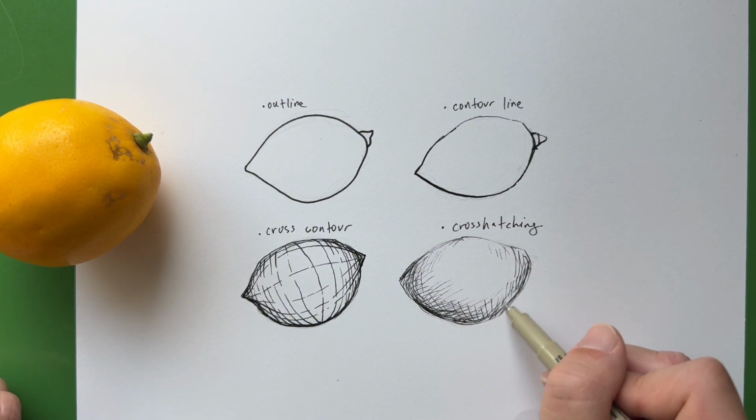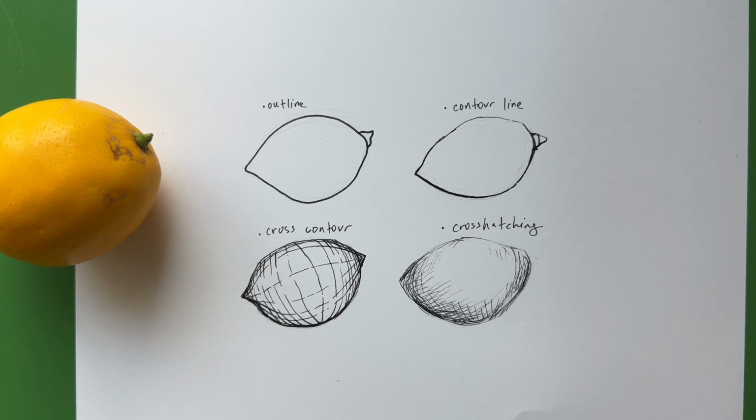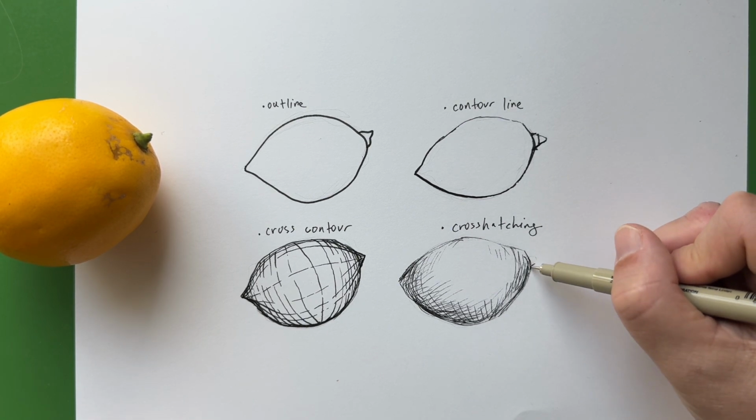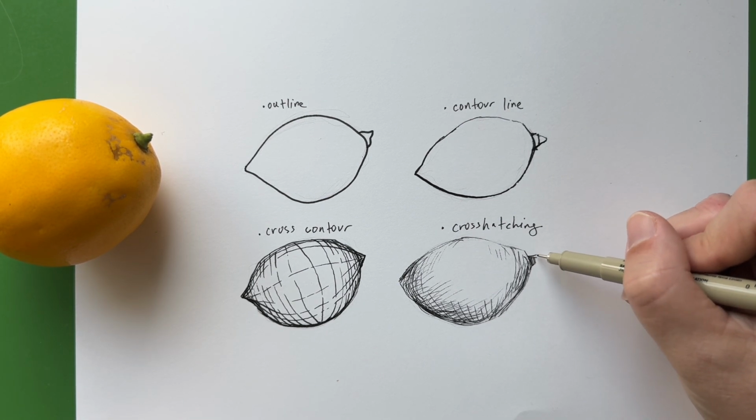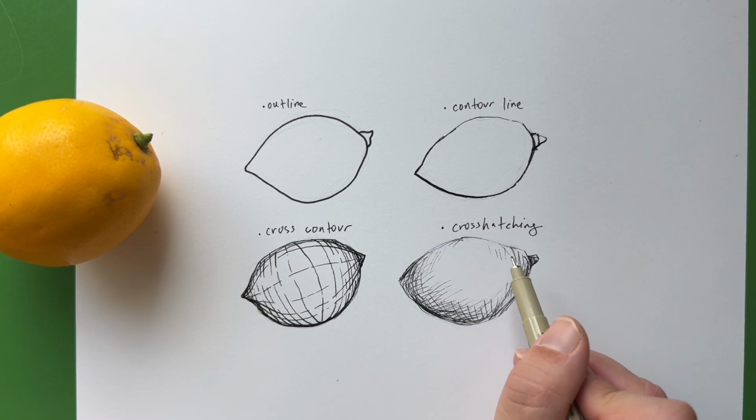Now, for your light values, you're simply just going to use the page coming through, and you're not going to go over those light values because the white of the page will be your light values. Whereas, when you want to have shadows, you just keep layering until you're happy with it.